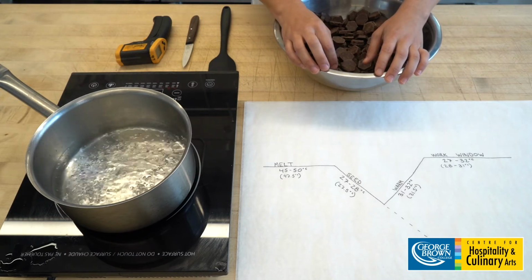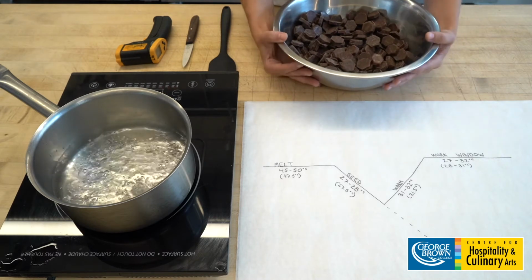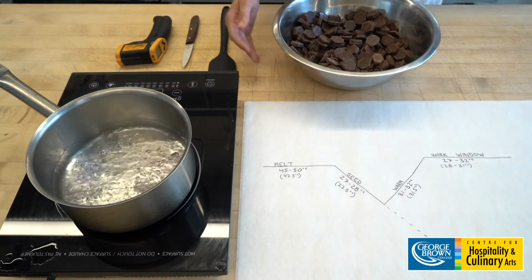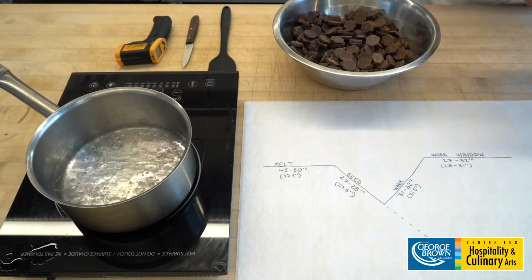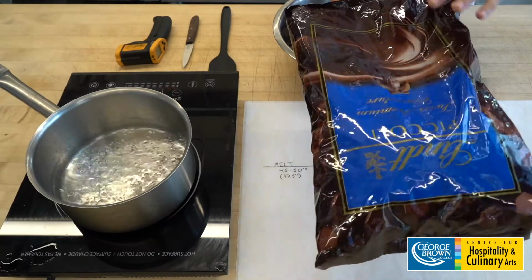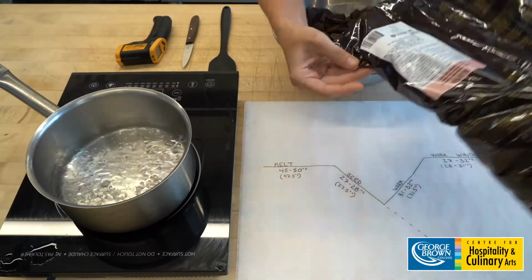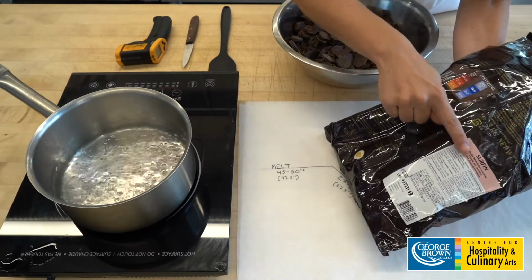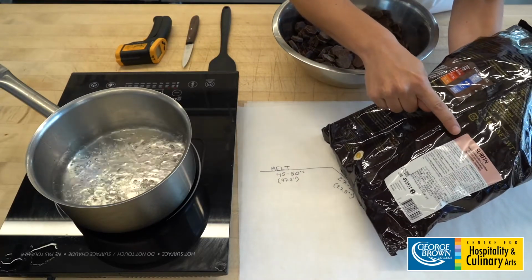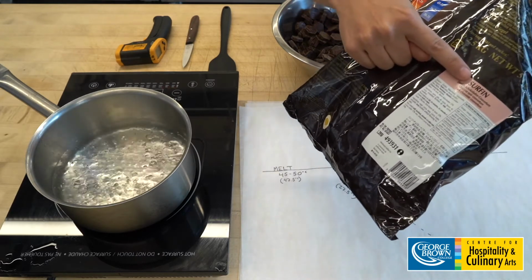So let's go over what we're going to do. I'm working with 900 grams of my Lindt Surfin. I have the bag here so everybody can see. Lindt bags are available at pretty much every Lindt outlet store or every Lindt store. They all are the same bag, but they're all going to have different types of chocolate stickers on the back. So Surfin is their dark couverture.